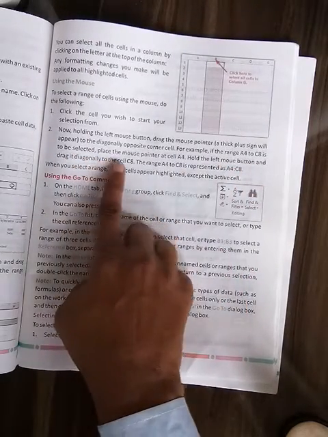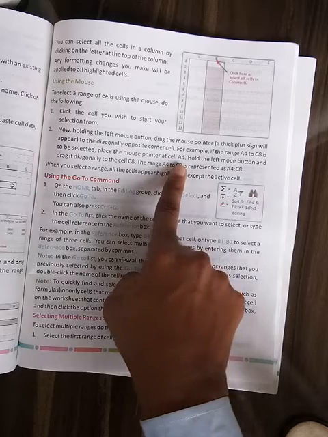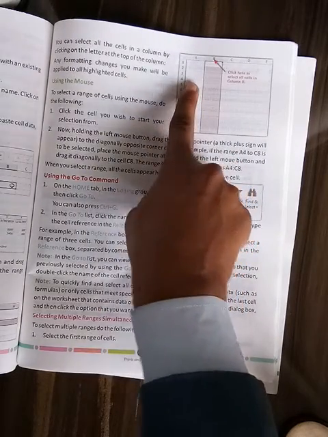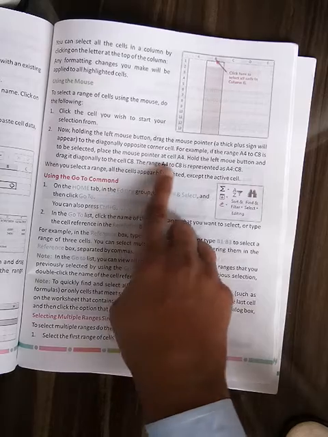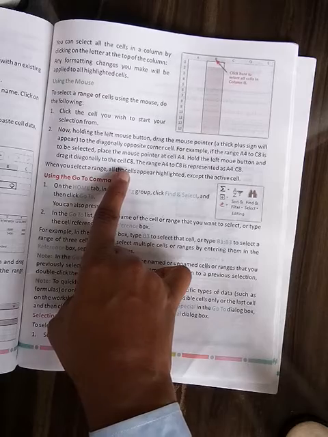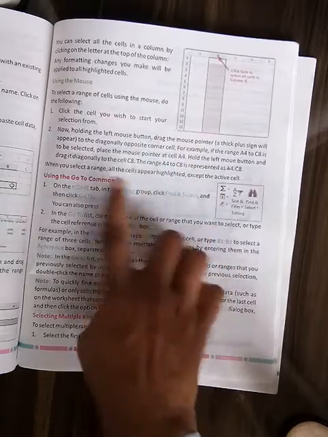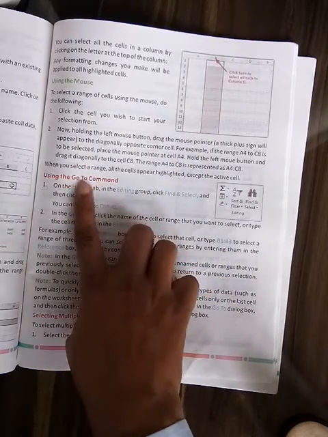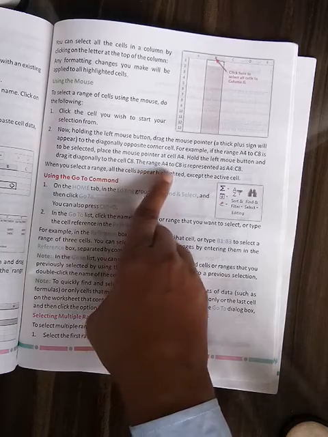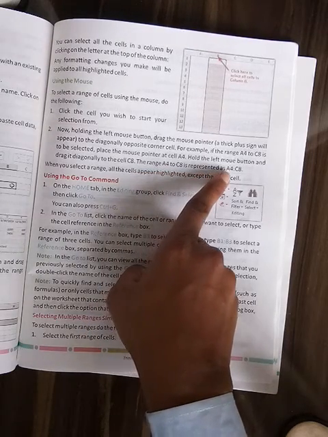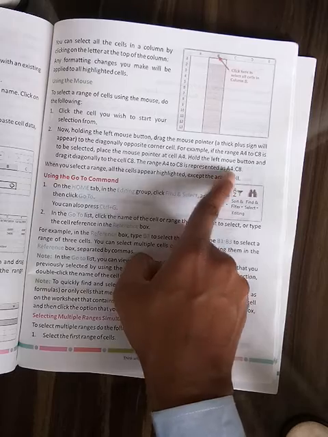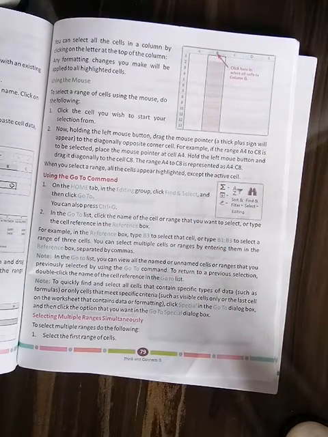is to be selected, place the mouse pointer at cell A4. Here you can, okay. Then hold the left mouse button and drag it diagonally to the cell C8, from here to here, C8 here. Then the range A4 to C8 is represented as A4:C8. When you select a range, all the cells appear highlighted except the active cell.